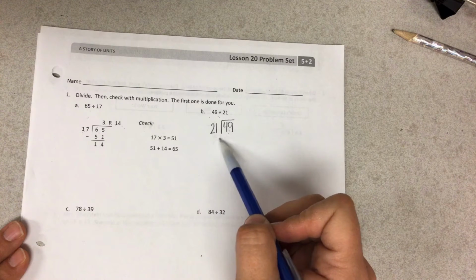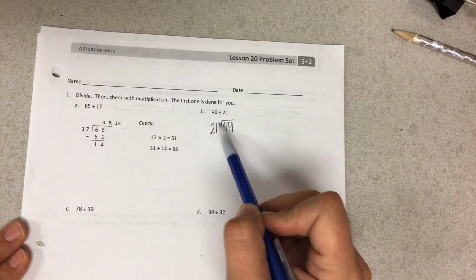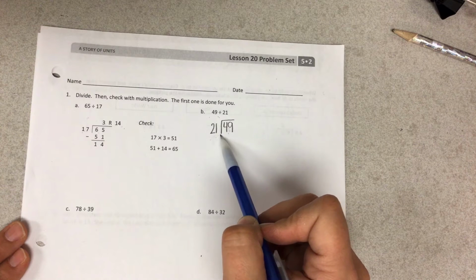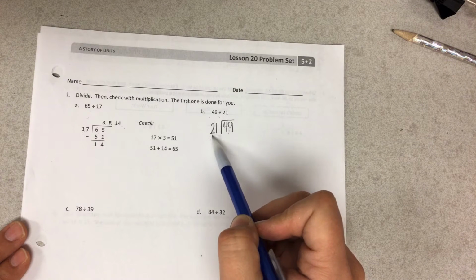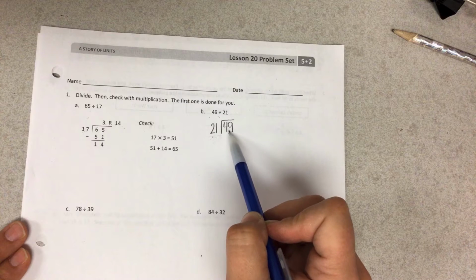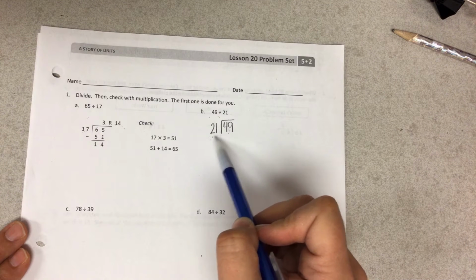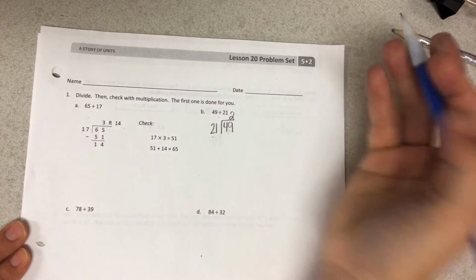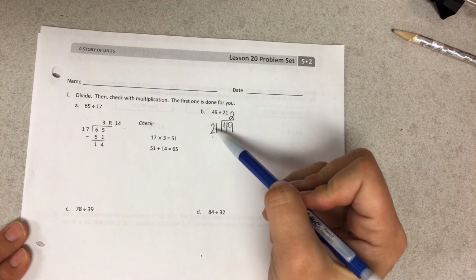When I see this, I'm going to mentally round and say, okay, 21 is close to 20. So when I'm counting by 20s, I've got 20, 40, 60. Well, I know it's not going to be 60, so it won't go in 3 times, but it's going to go in 49 2 times. So then I need to do 21 times 2.